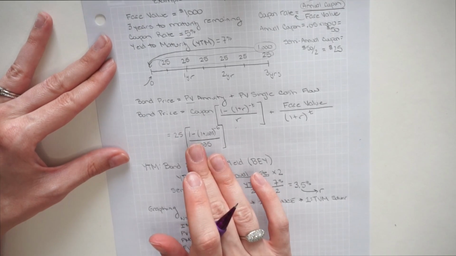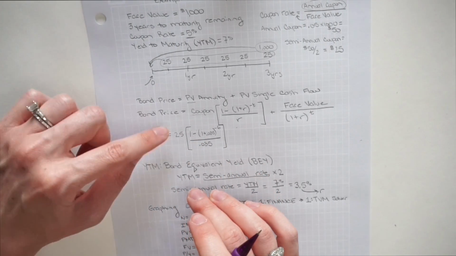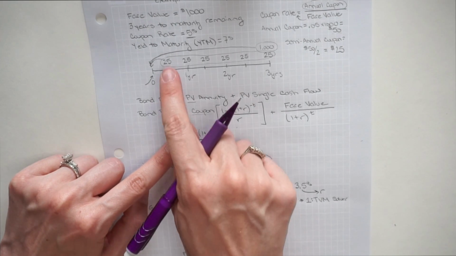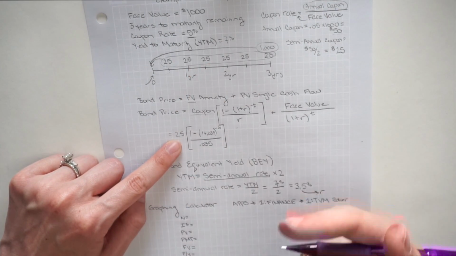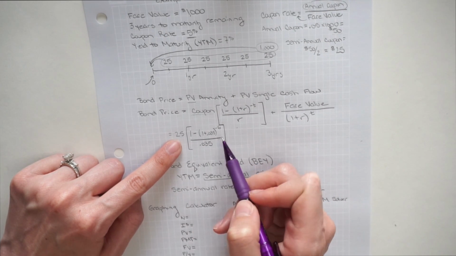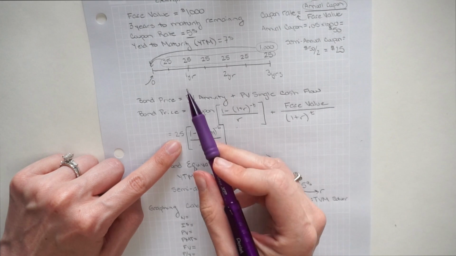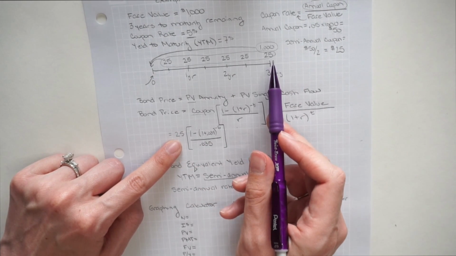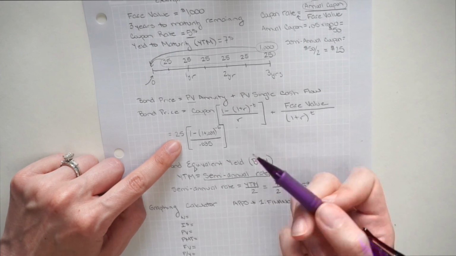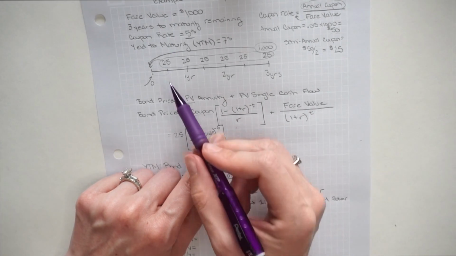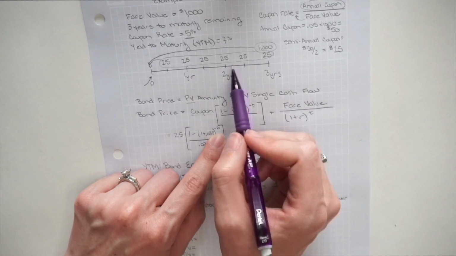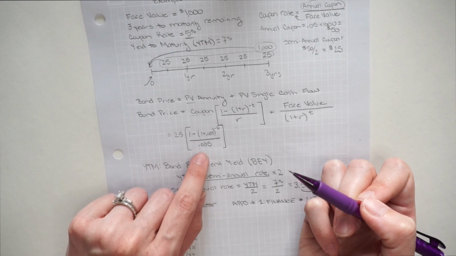So let's go through all of those inputs one more time. I started off with the coupon. The coupon was $25 and it was paid every 6 months. Because this was a 6-month coupon, I now needed my T to be the total number of 6-month periods, and then my R to be my 6-month rate. For my T, I have 3 years, 2 coupons per year, so a total of 6 coupons.